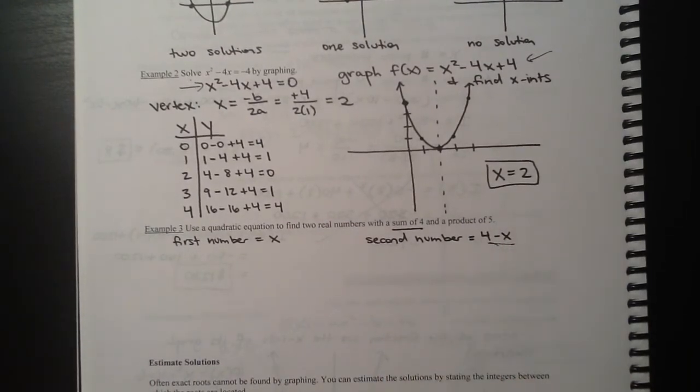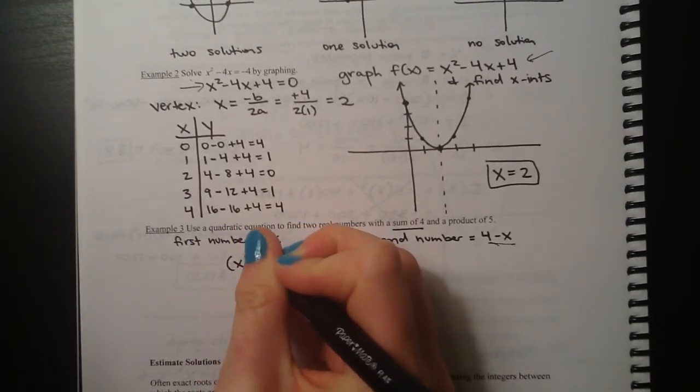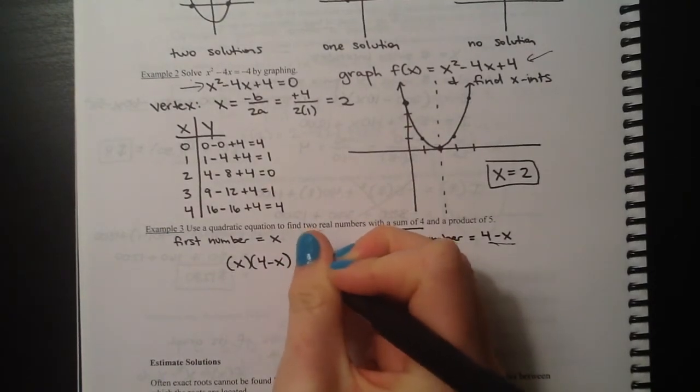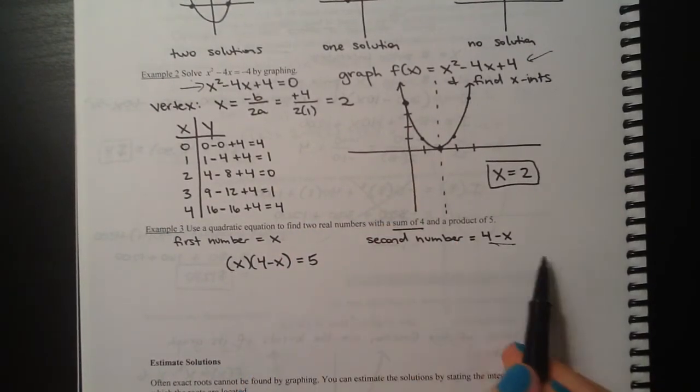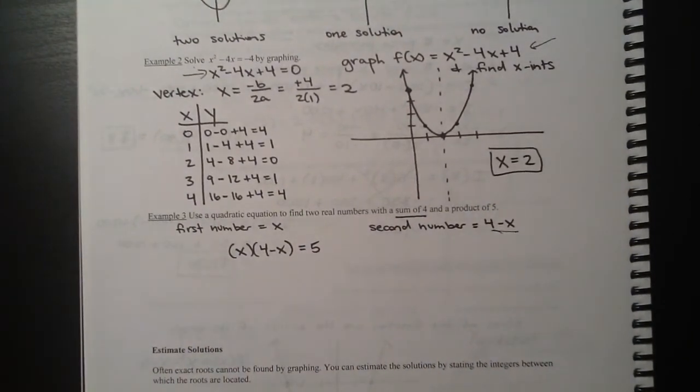And the product of 5 is the part that we're actually interested in. It says use a quadratic equation to find two real numbers with a sum of 15 and a product of 63. Sorry, I said 63 because I was reading out of the book; this product would be 5. So the sum is 4, which is where I got this from, and the product is 5, meaning when I multiply them together, I get 5. So we're going to clean this up and then solve for it.